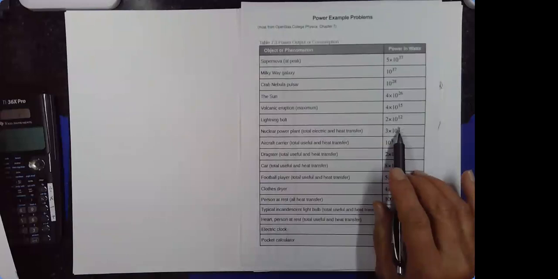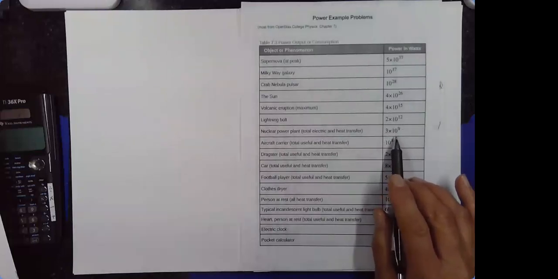Nuclear power plant. This is the total electric and heat transfer. One of the things they do is produce a lot of heat, but they also produce electricity. That's 3 times 10 to the 9th. 10 to the 9th is a billion. So 3 billion watts is what a nuclear power plant can put out, which is 3 gigawatts. Sometimes you'll hear that term. An aircraft carrier, total useful and heat transfer, 10 to the 8th. That would be 100 million or 100 megawatts.